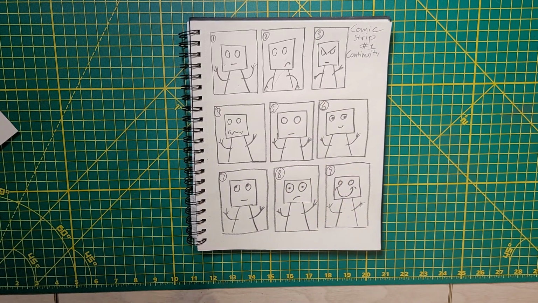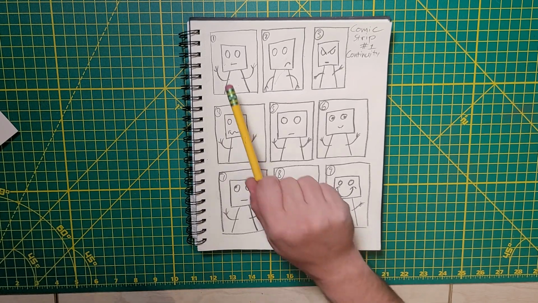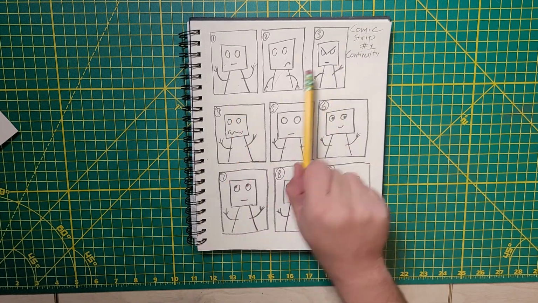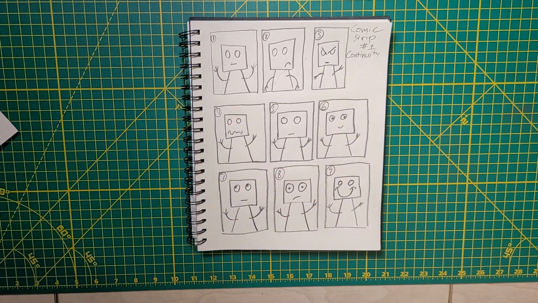This is what I want you to do for the rest of the day. I want you to design your own really basic shape comic book character. I want you to draw 9 different frames, and I want you to draw 9 different facial expressions for that same person over and over and over again.